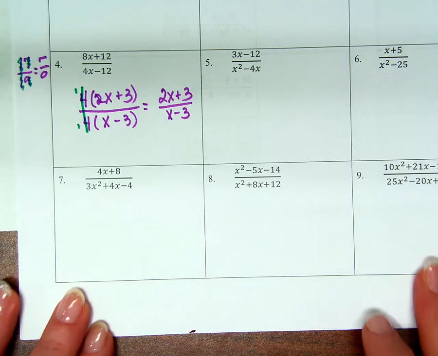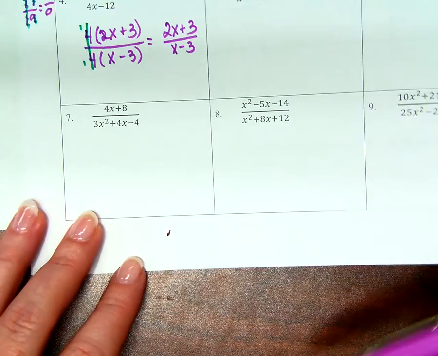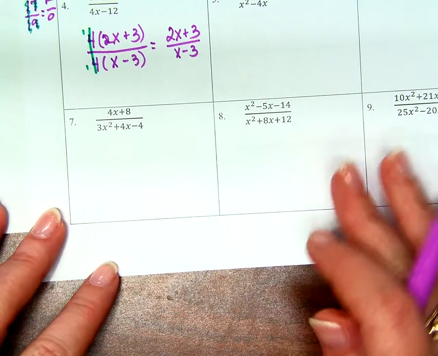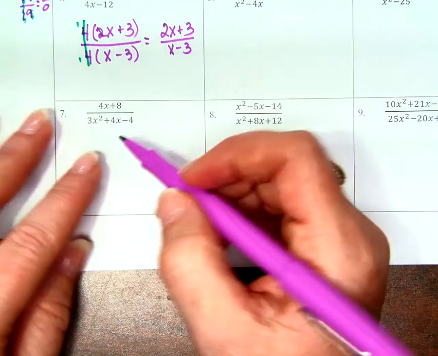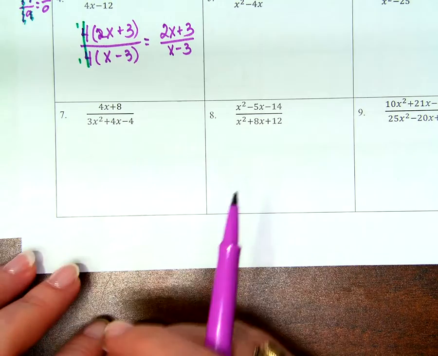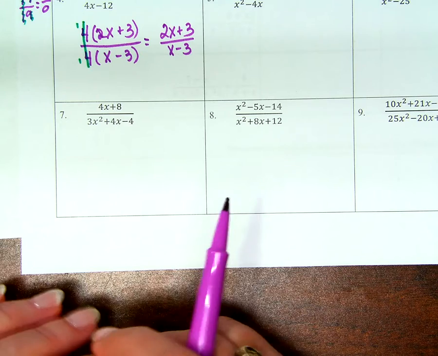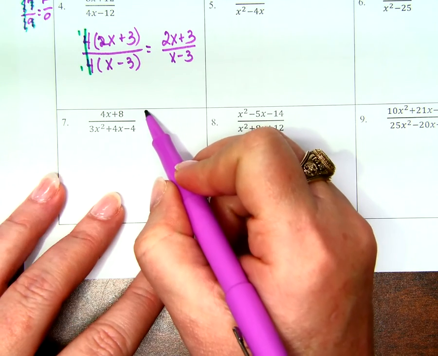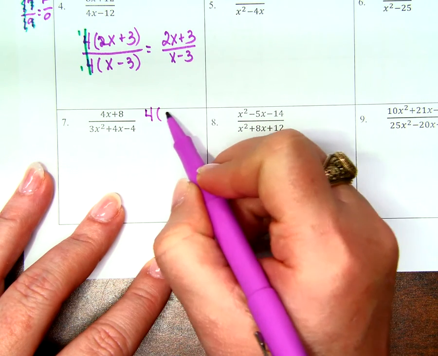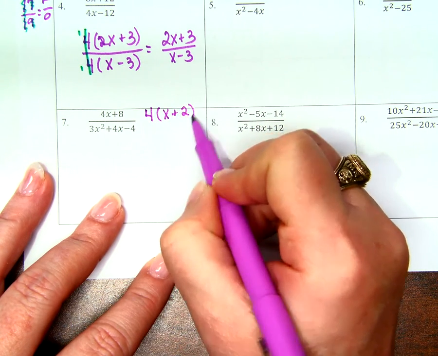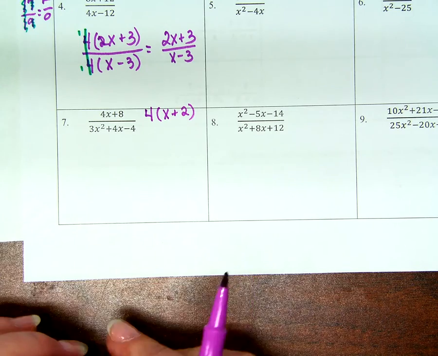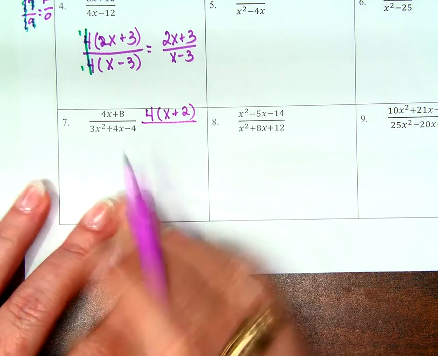What about number 7? 7 looks hard. Oh, it's not? Okay. How do I factor the numerator? What do I get? 4 times x plus 2. Okay. How do I simplify the denominator? Oh, I got to factor it. Okay.